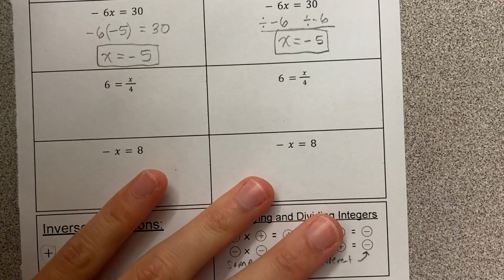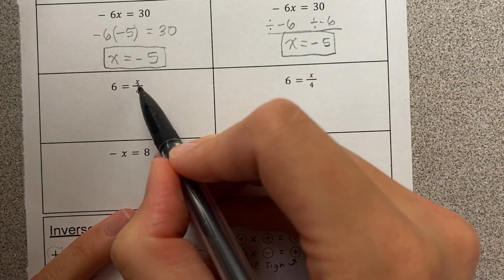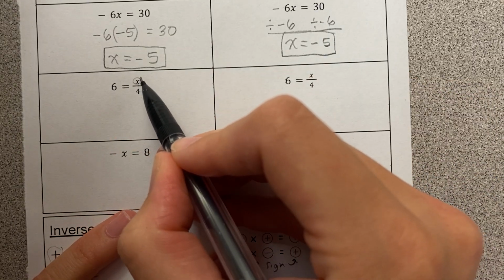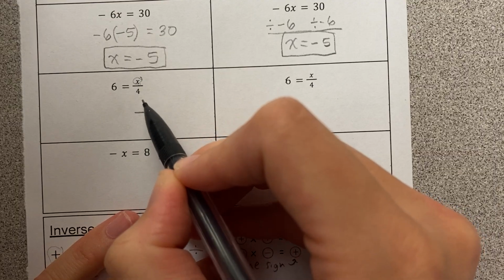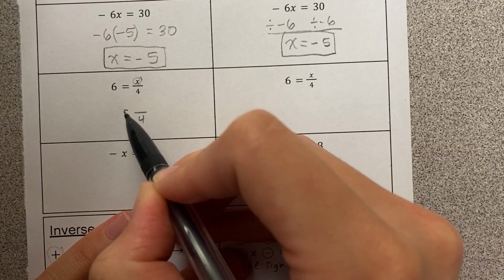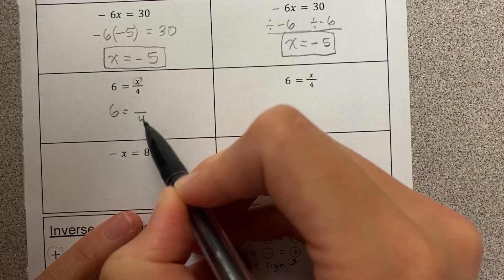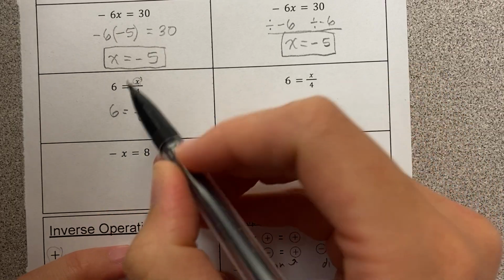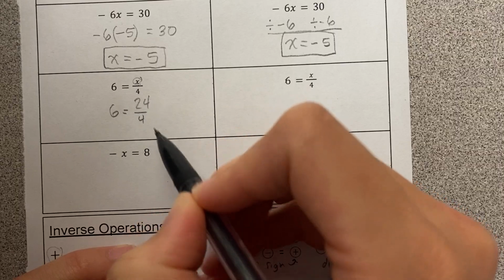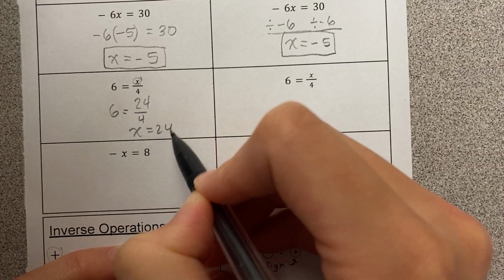All right, let's take a look here. I have x right here. A number being divided by 4, some number divided by 4 equals 6. What number can I divide by 4 and equal 6? Let's see. That would be 24. This is x equals 24.